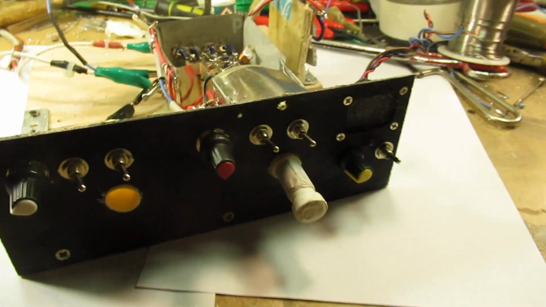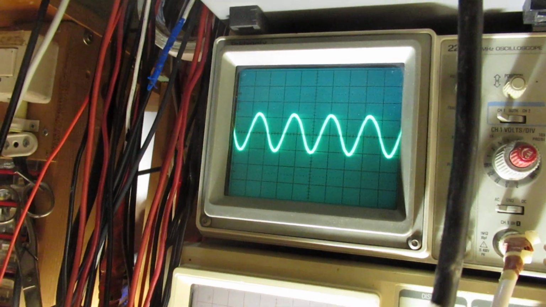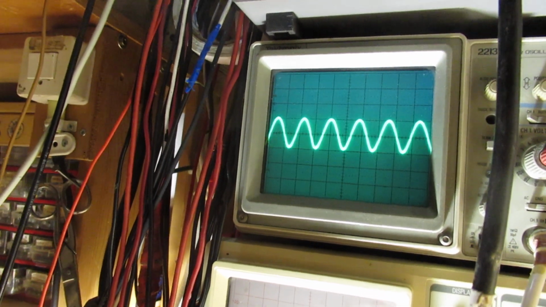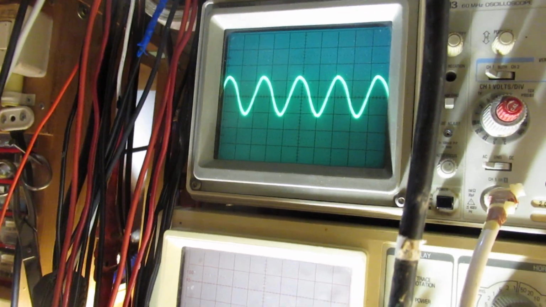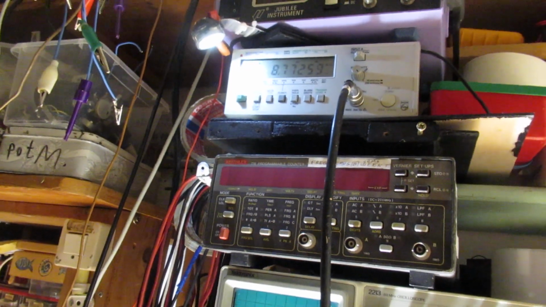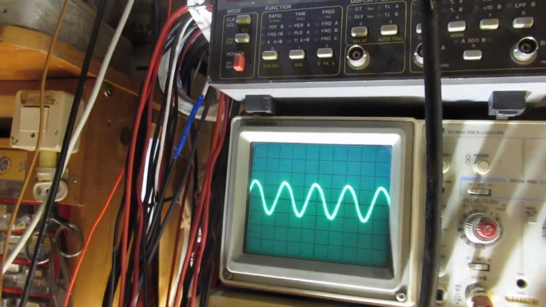And let's look again at the beautiful waveform. Here it changes by taking the ferrite rod out, pushing it in, getting to another frequency, etc. That was all.